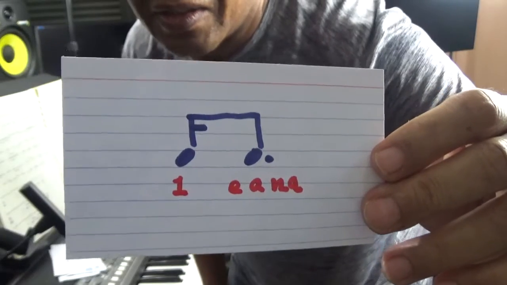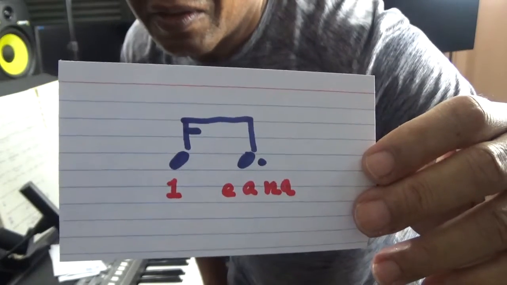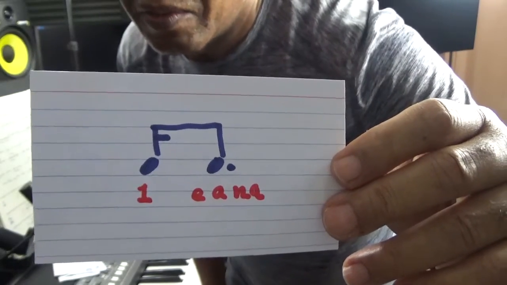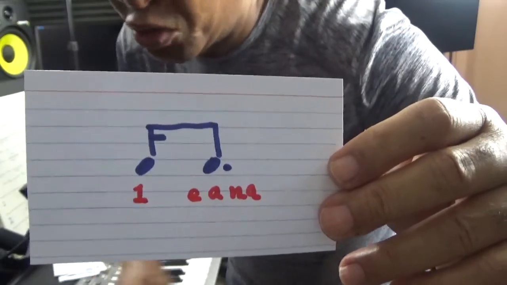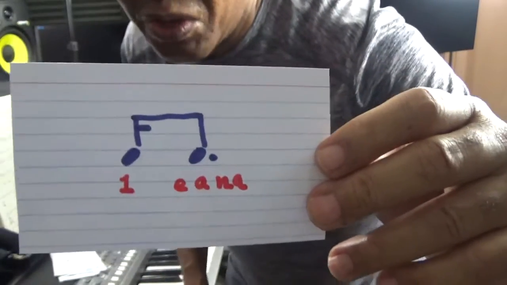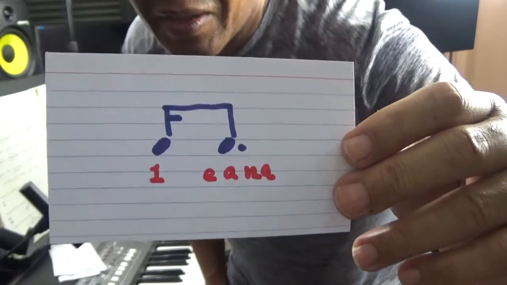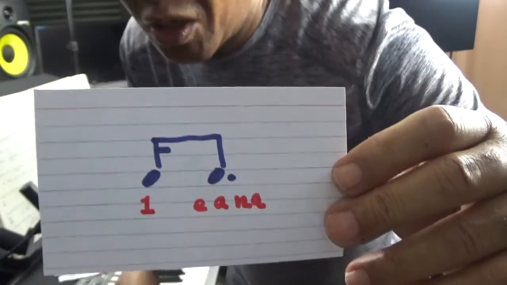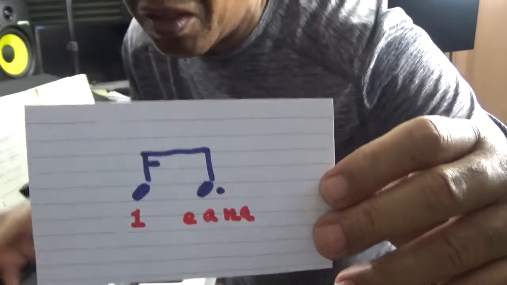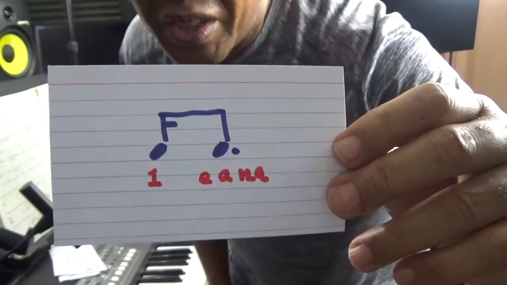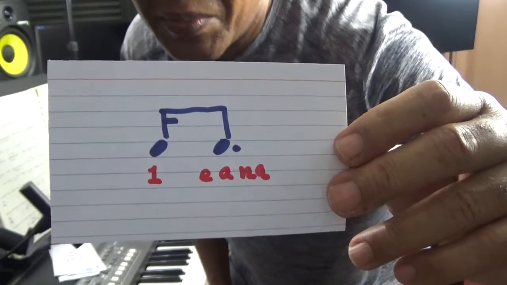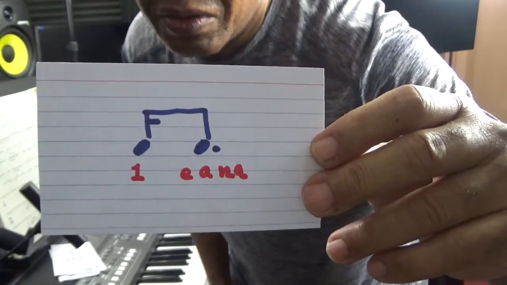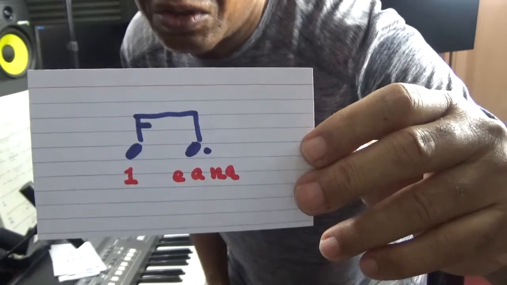Okay? We know the first beat. The first 16th note is going to be 1, on the beat, like 1, 2, 3, 4. Now we can see we need to play the dotted 8th note for three 16th notes.